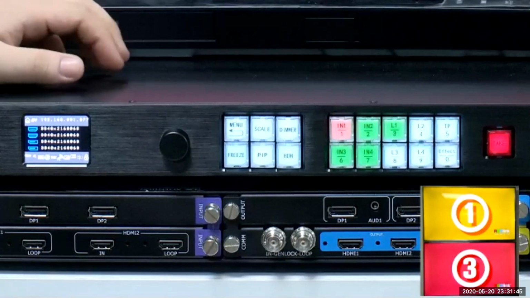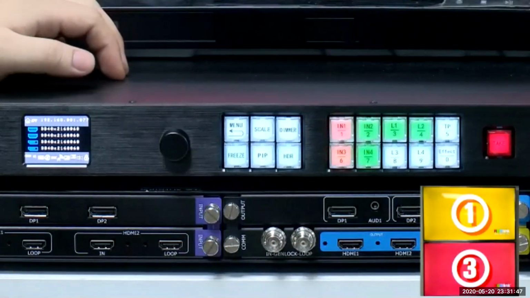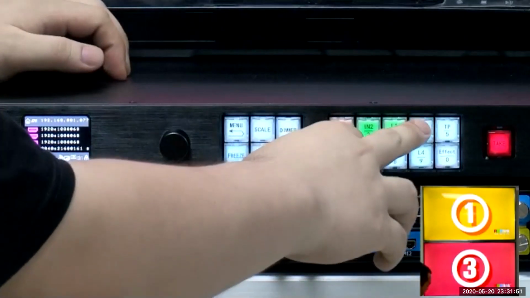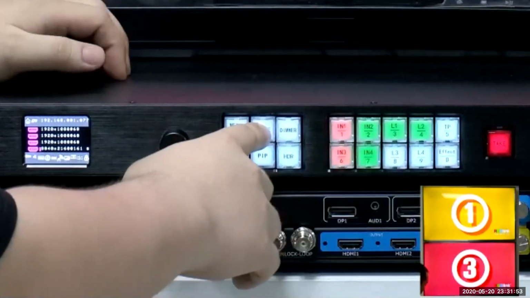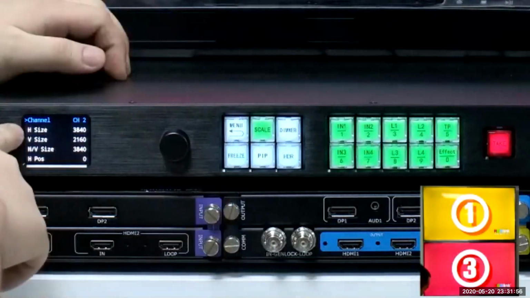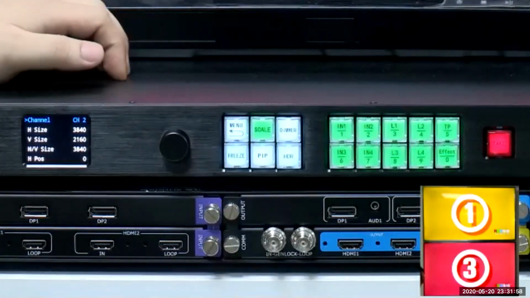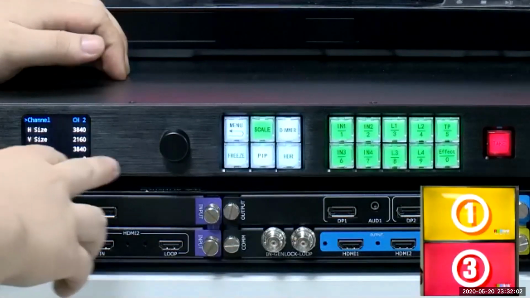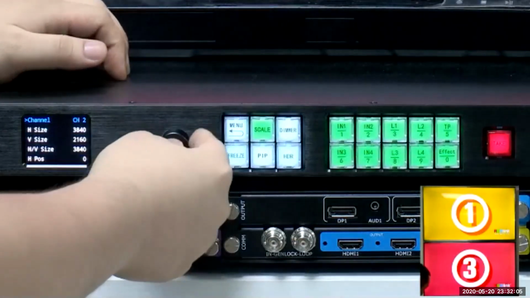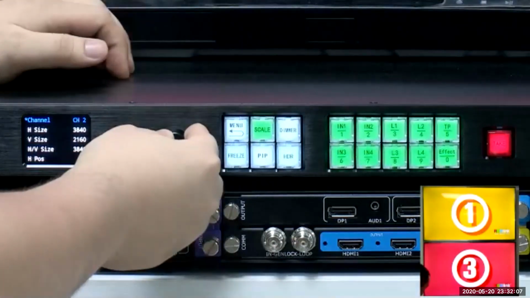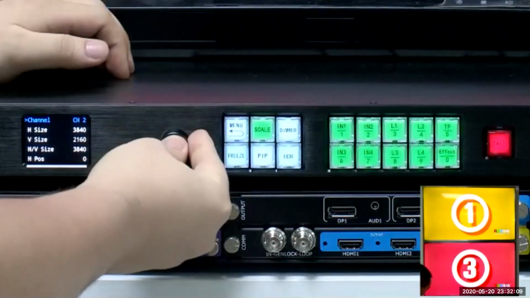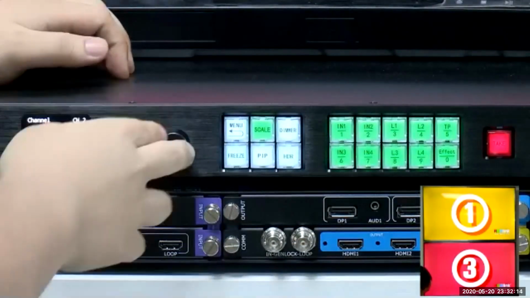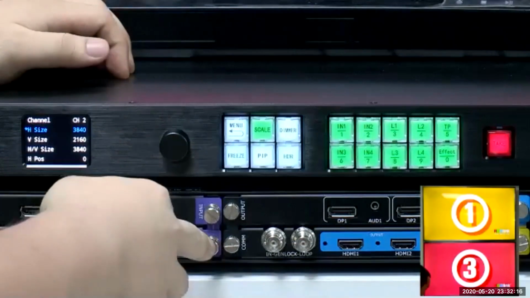Okay, and here I can do the scale first. Now it's layer 2. I press the scale, and like the VSP 628 Pro, it has two channels, channel 1 and channel 2 here, and the size is 4K 2K, and you can change it.